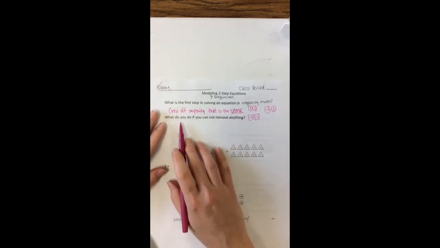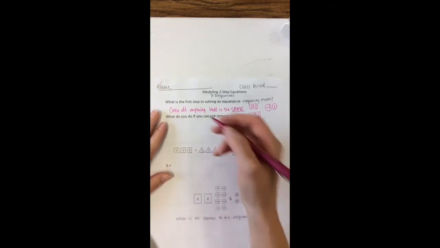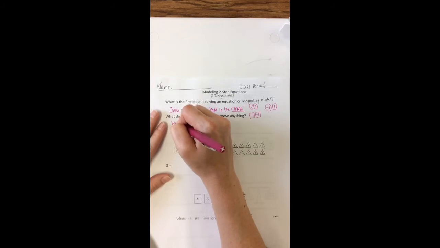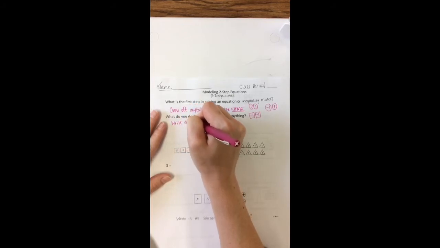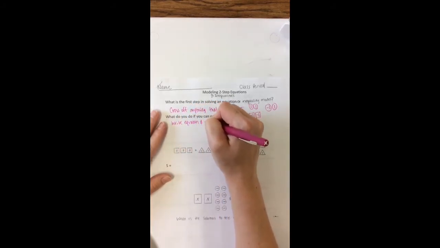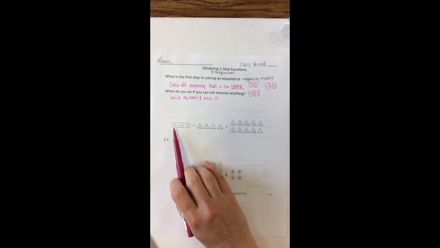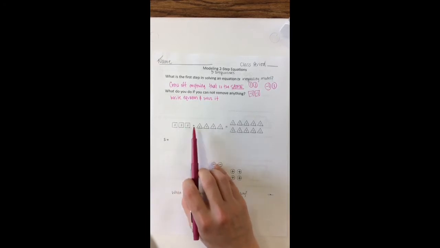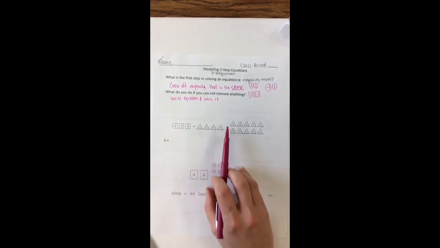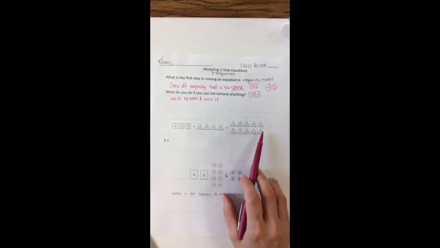Okay, so what do we do if we can't remove anything? Well, we're just going to write the equation and solve it, just like yesterday. All right, so let's look at our first example. We have 3s plus 1, 2, 3, 4 equals 2, 4, 6, 8, 10.